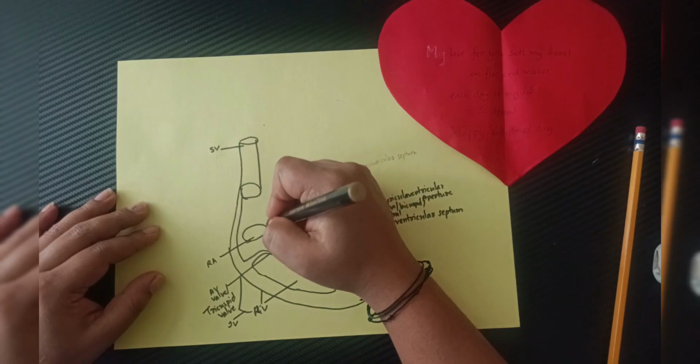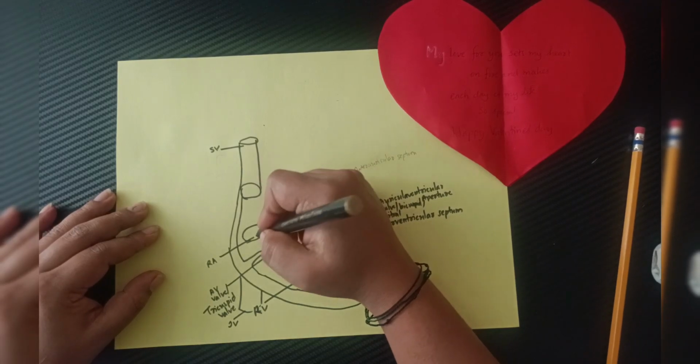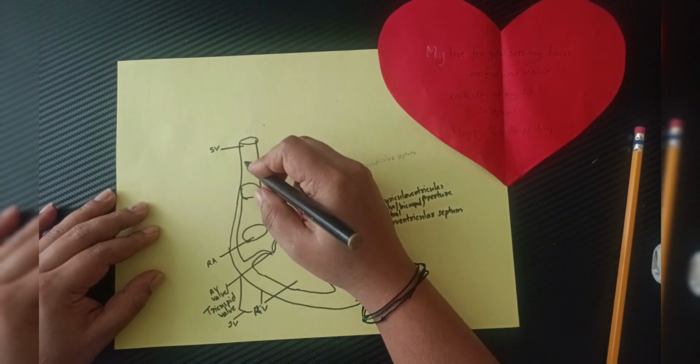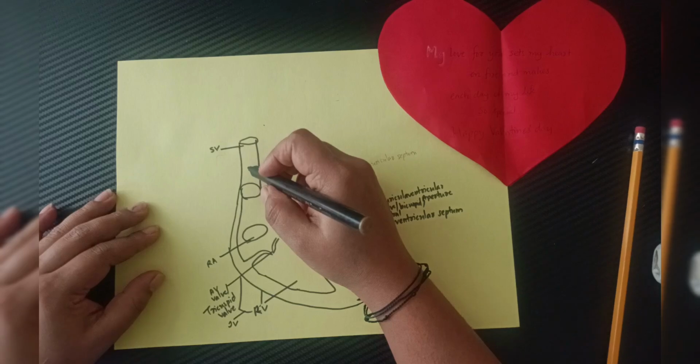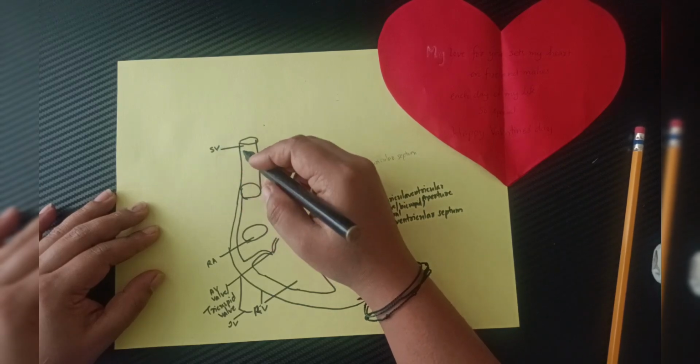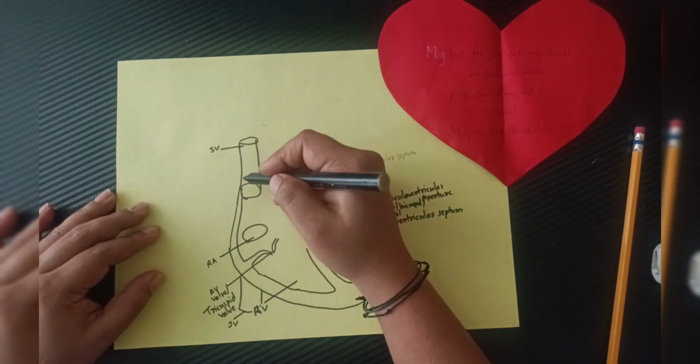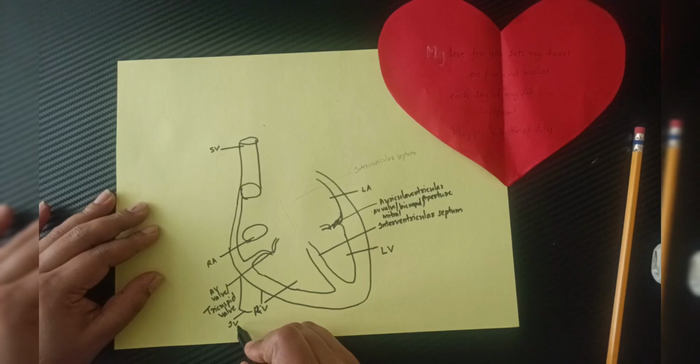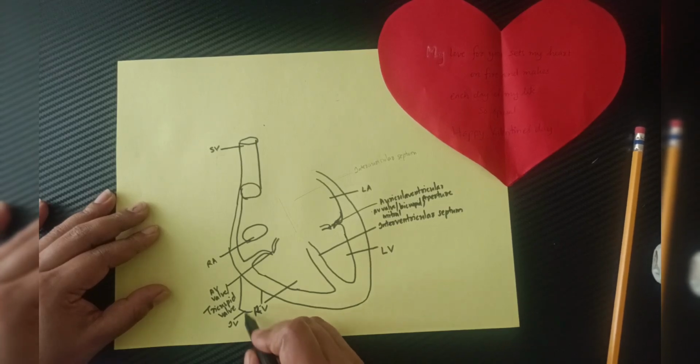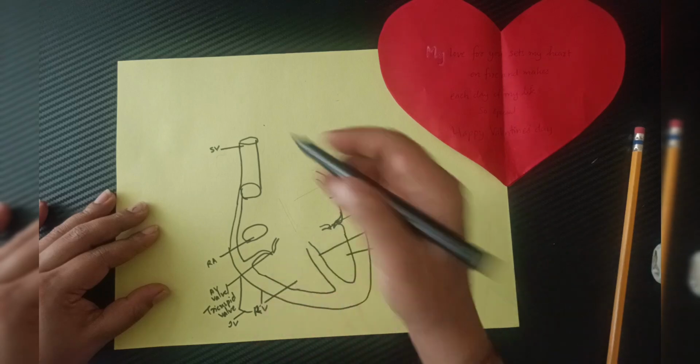The superior vena cava and inferior vena cava collect deoxygenated blood from different parts of our body. The superior vena cava collects deoxygenated blood from the upper part of the body and the inferior vena cava collects deoxygenated blood from the lower part of the body. I hope this portion is clear to you.